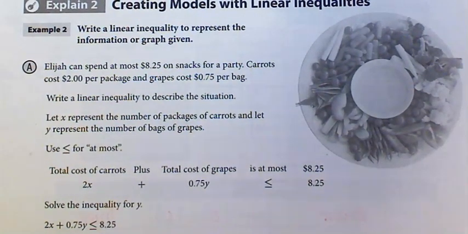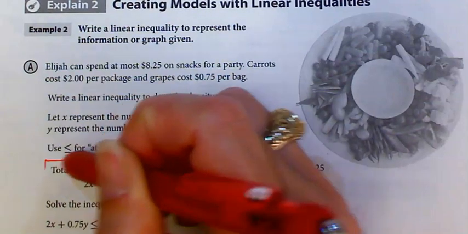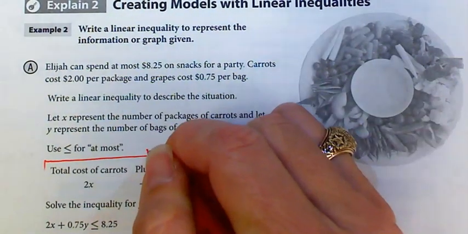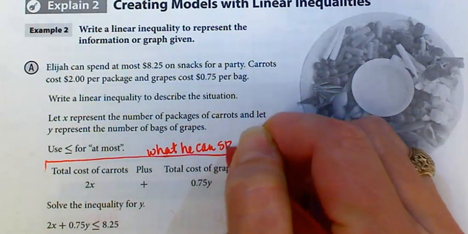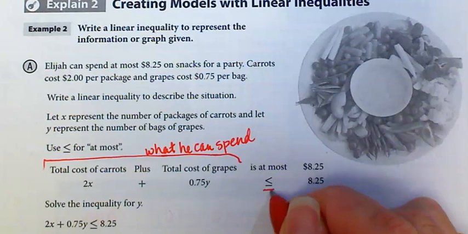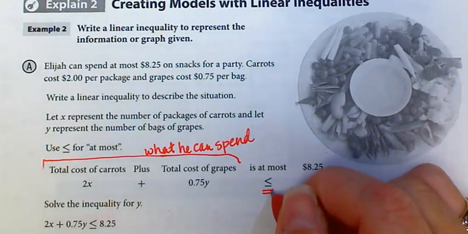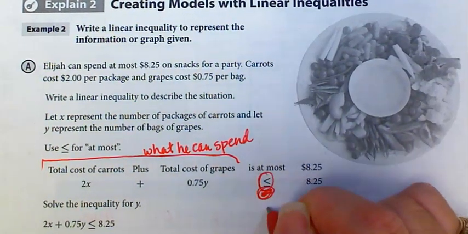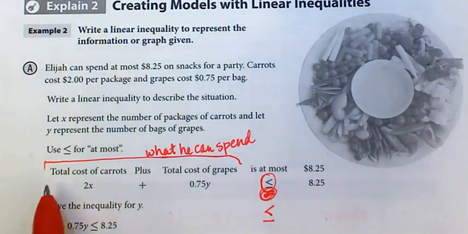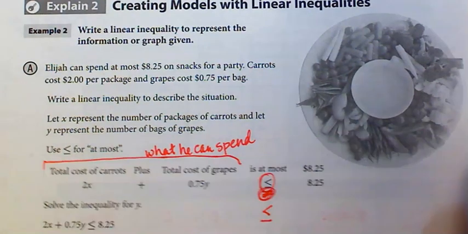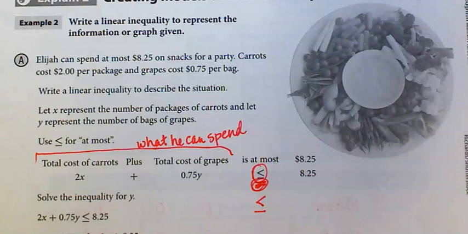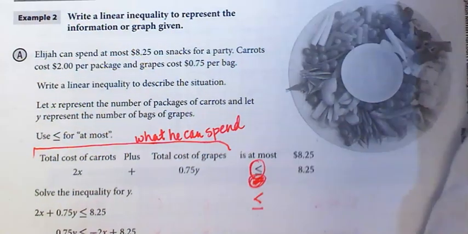Remember, for me at least, it sometimes helps to say, all right, here's the bracket. This is what he can spend. What he can spend has to be at most this. At most. So what he can spend has got to be less than or equal to $8.25. So that's kind of the way I talk myself through it to make sure that the inequality is pointing in the right direction.